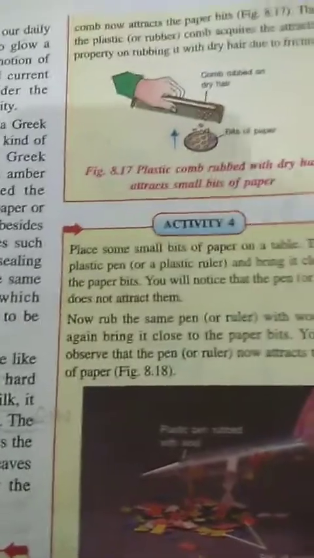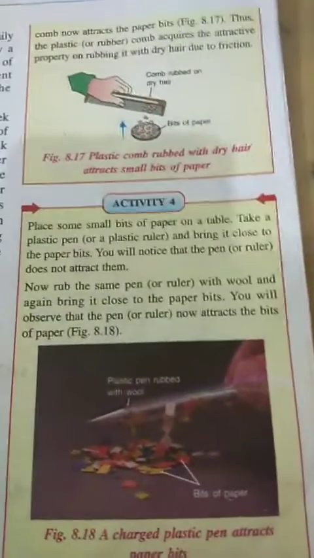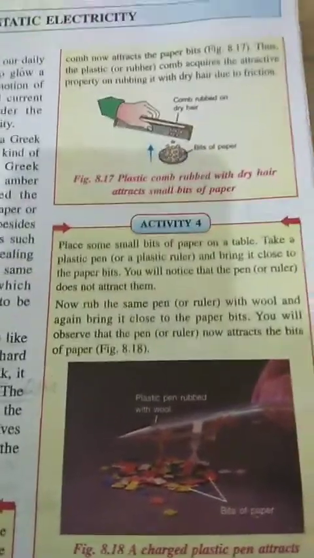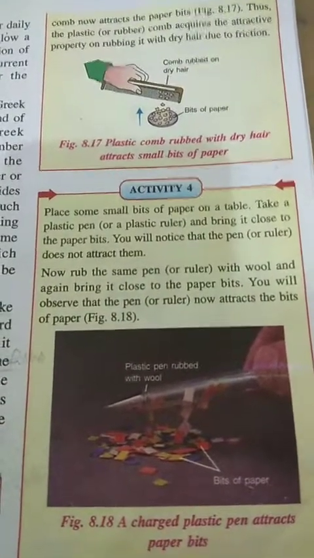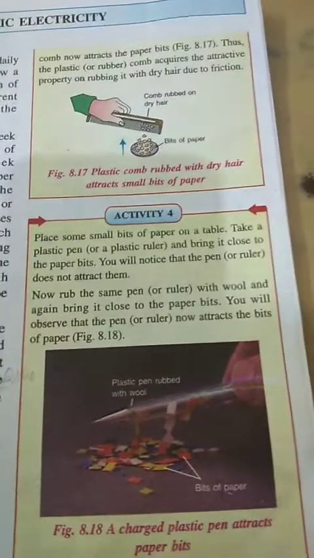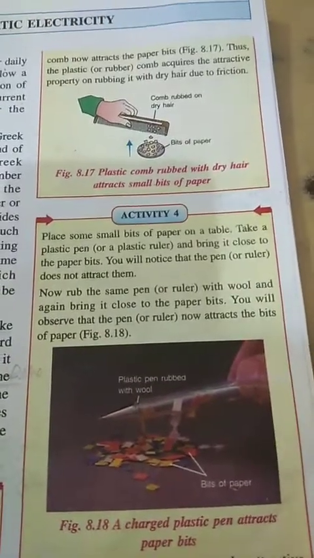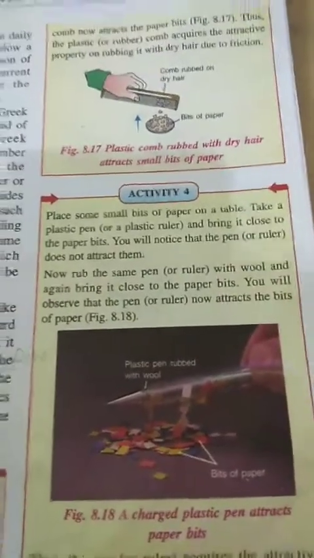It will work like a magnet. So we can say that the comb got charged because of rubbing on the dry hair, and it would work better if your hair is a little bit oily.